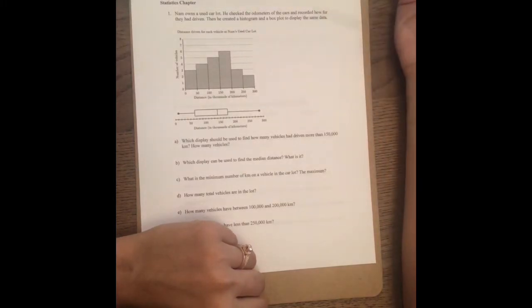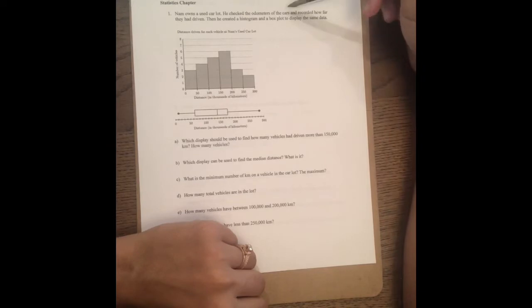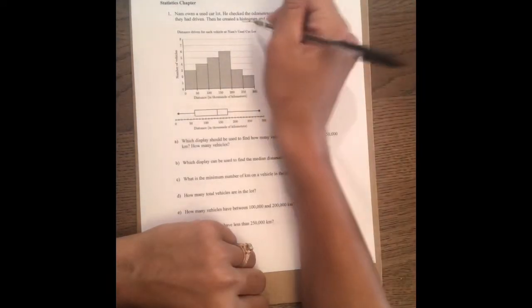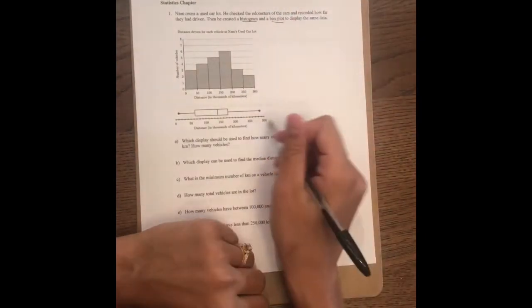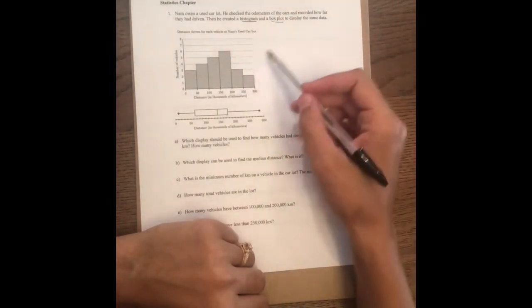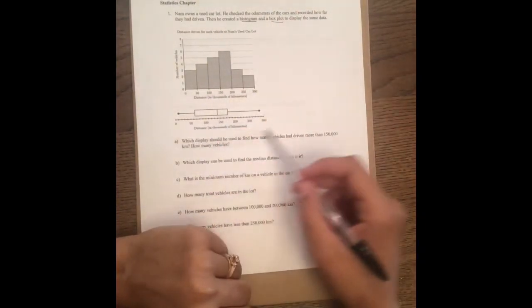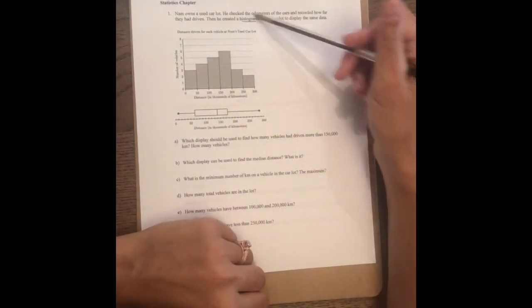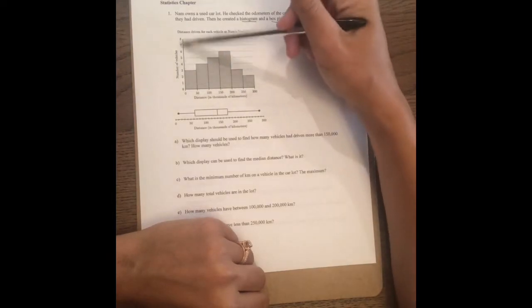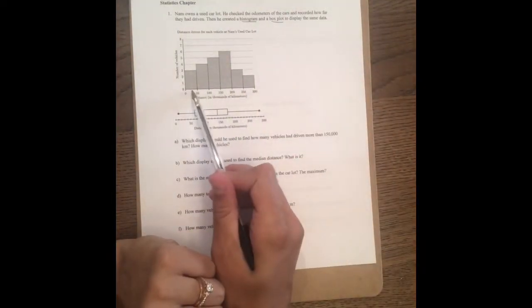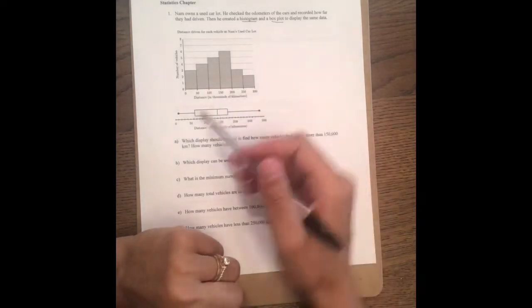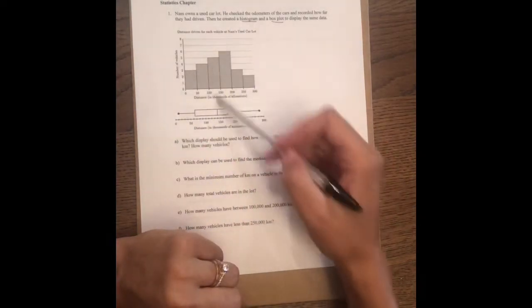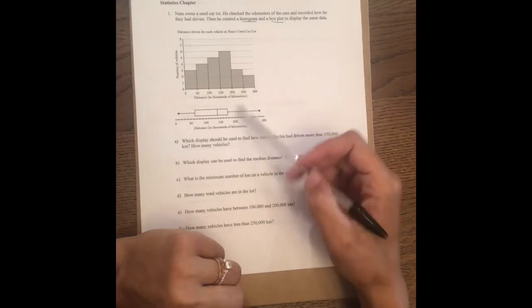He checked the odometers, so that's the mileage of the cars, and recorded how far they had driven. Then he created a histogram, so this one's a histogram, and a box plot that show the same data. So this data is the same exact data as this one, and this is measured in kilometers. The thing about a histogram is that it shows you how many vehicles are within a certain range. A box plot actually shows you specific values. So it depends on what your question is asking to determine which one you should use.